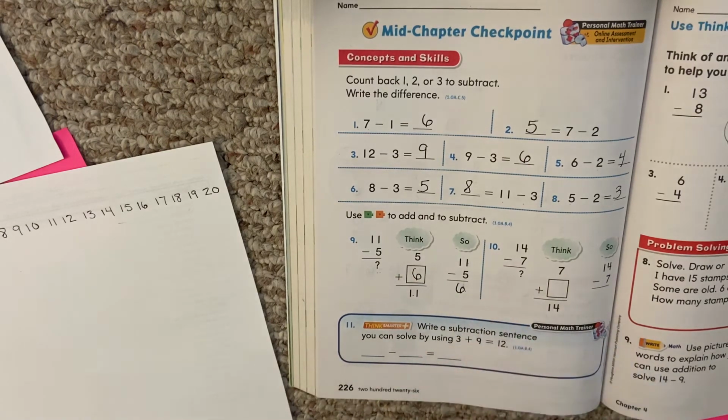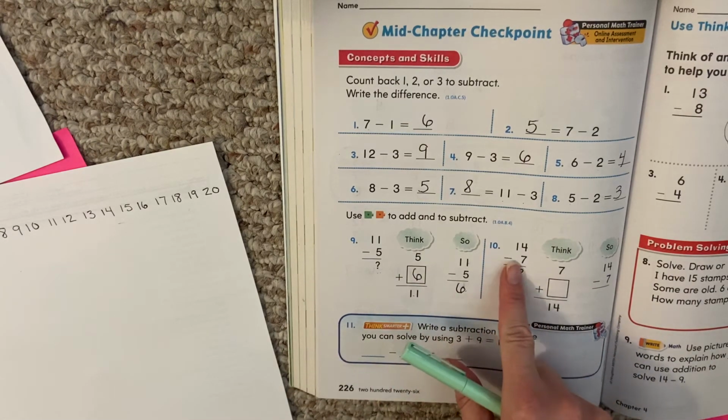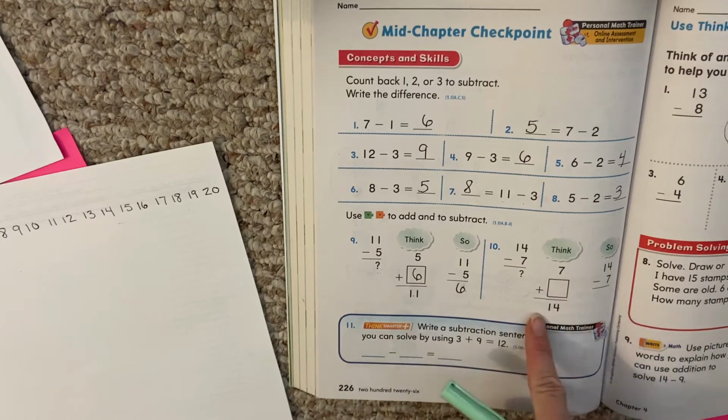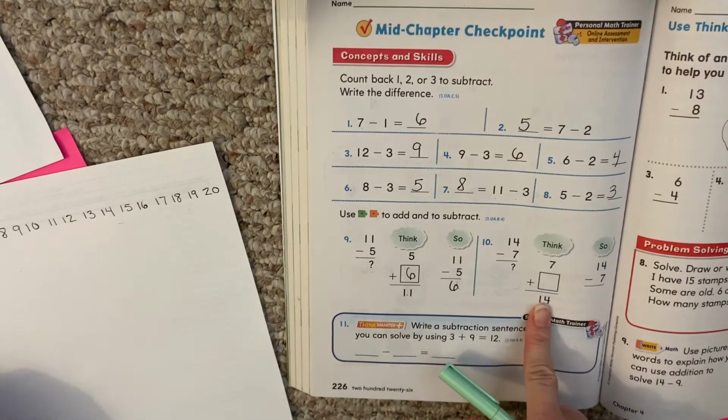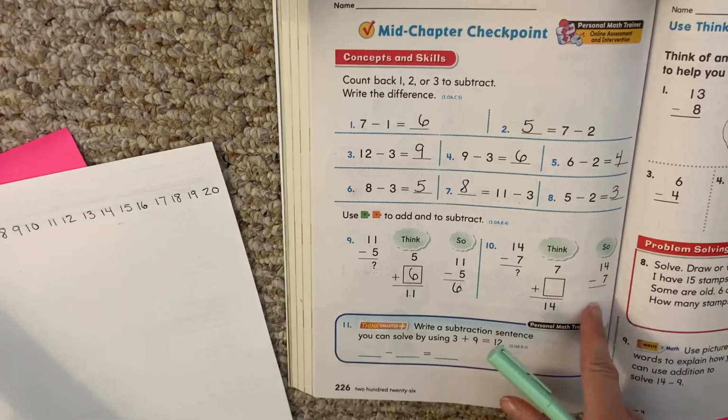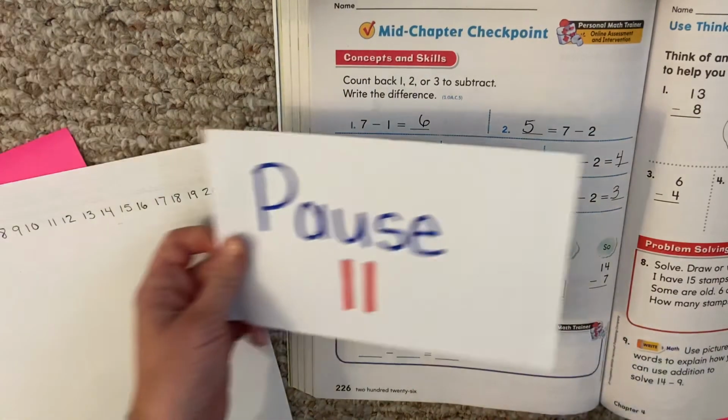Now you're going to try this one, 14 minus 7. Think, which one is the easier one to solve? Okay, I want you to pause the video. You're going to work on filling this in.